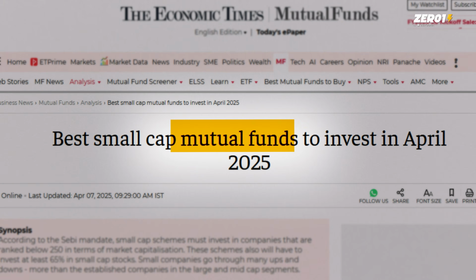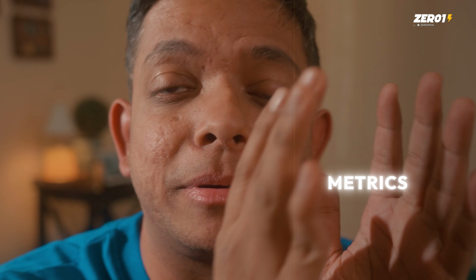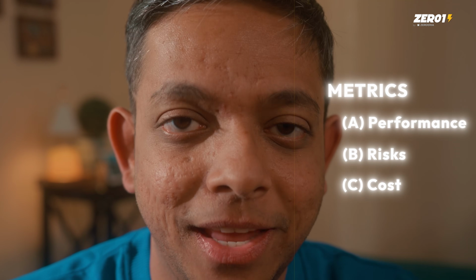I know you've seen this, and I know you want these returns. So I built a tracker for you, so you can track any mutual fund and compare based on performance, risk, and cost. And right here, you'll know the result.